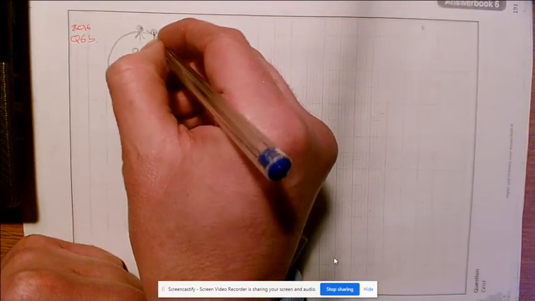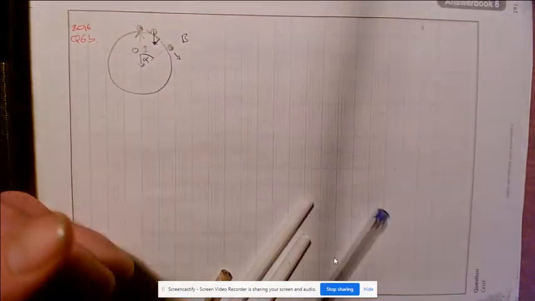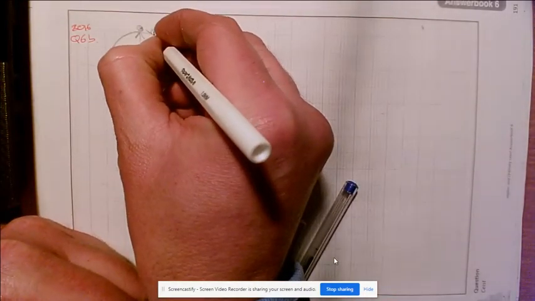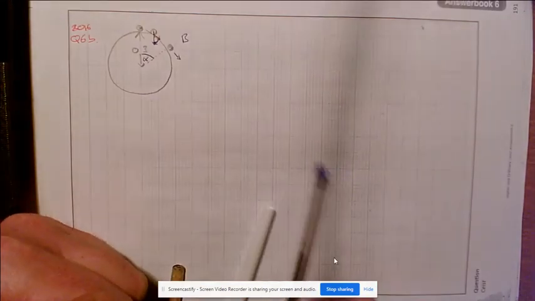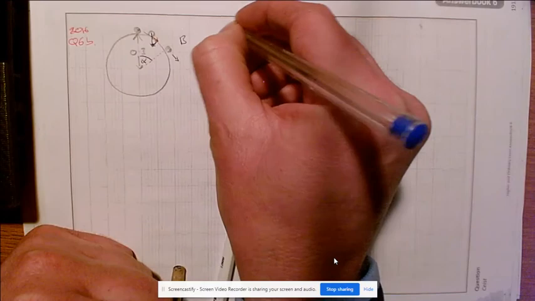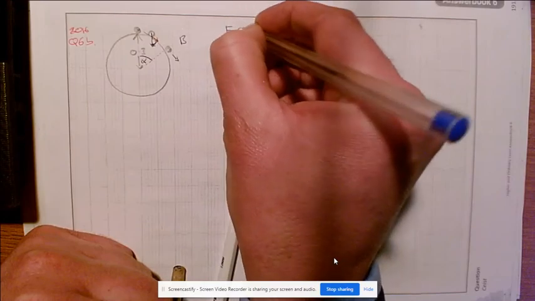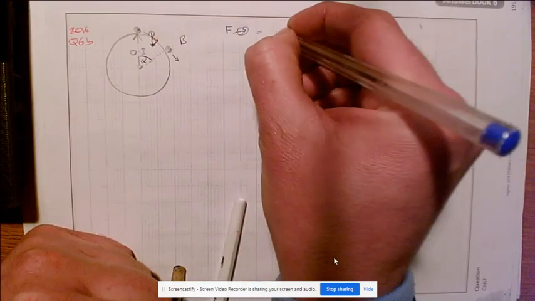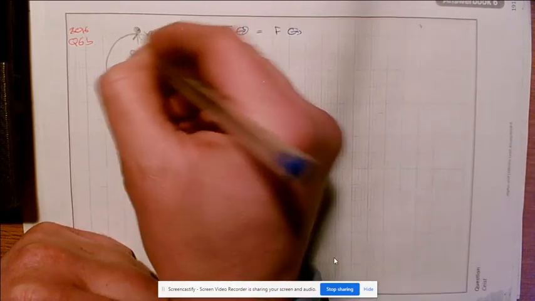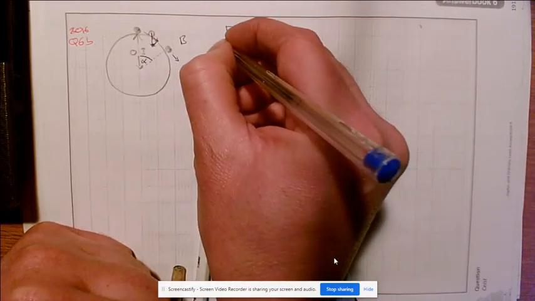So if I resolve the weight force into two vectors, one going down, one going along, I'm going to find out that at all points the force into the circle is equal to the force out of the circle. And the force into the circle in this case is weight.